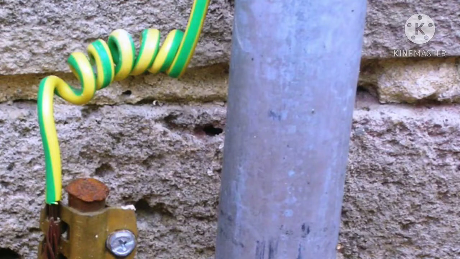Do you know what this is? This is the earth wire. What is the insulation of this earth wire? It is the green color insulation. From the electric appliances, it is connected to a metal rod or metal electrode, which is deeply buried in the earth, and it provides a low resistance path to the electric current. Whenever the live wire accidentally touches the body of the metallic electric appliances, this earth wire serves as the protective conductor, which saves us from electric shock.